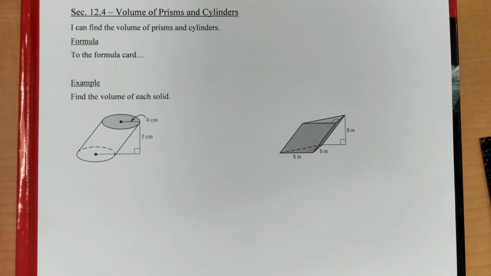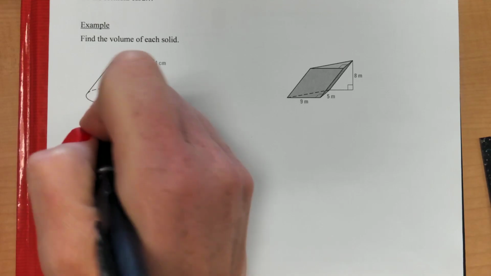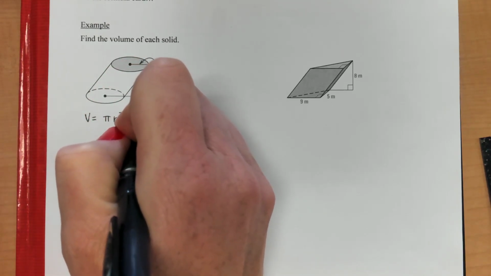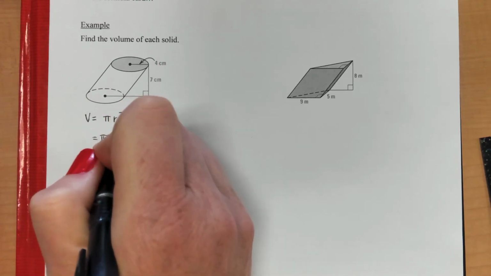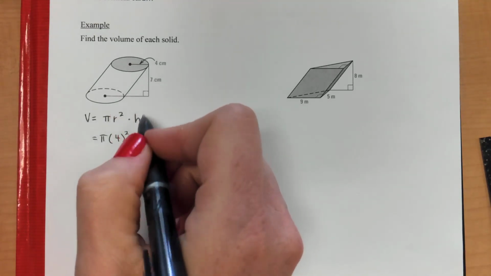So first one we got is a cylinder, and we're going to do its volume. The surface area formula is quite a bit more complicated. Volume is, I think you're going to be happy, it's way easier. So volume of a cylinder should be pi r squared, and then times height of the prism or the cylinder. So we've got pi, and our r is 4. And then our height of our prism is 7.